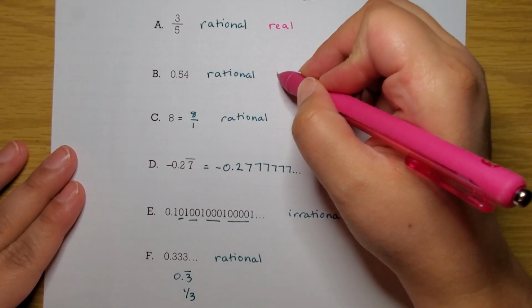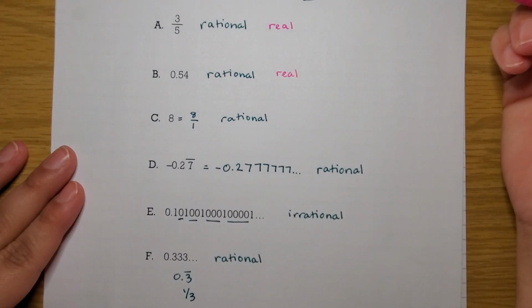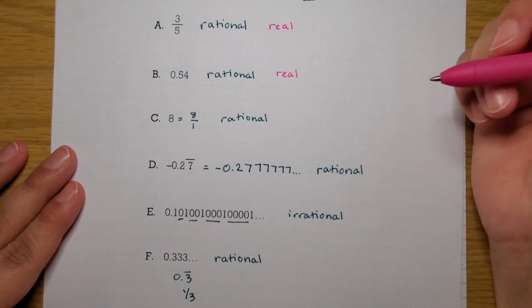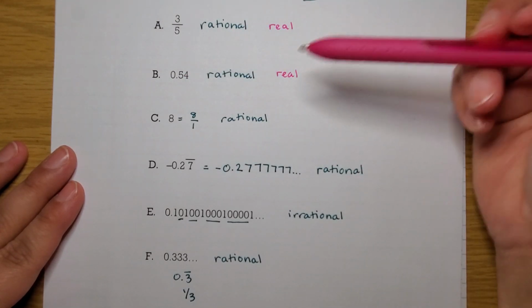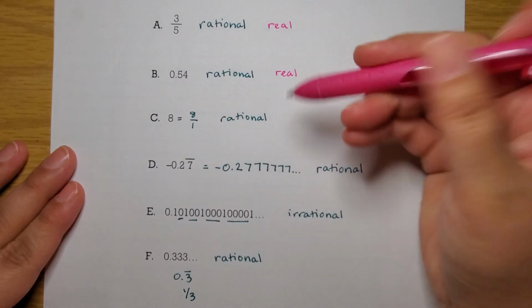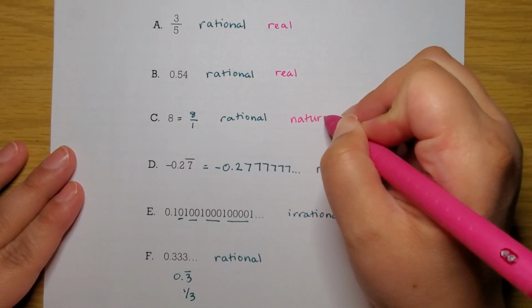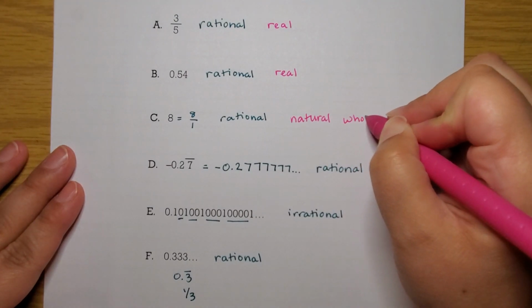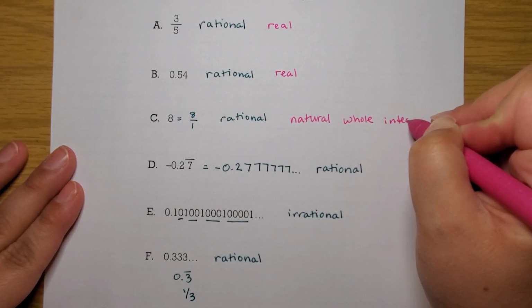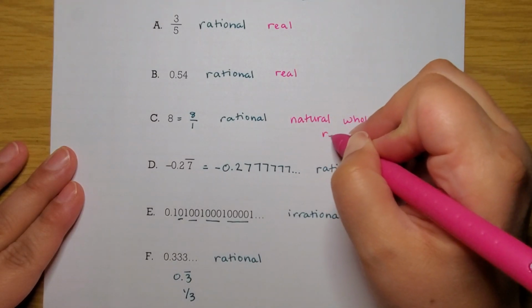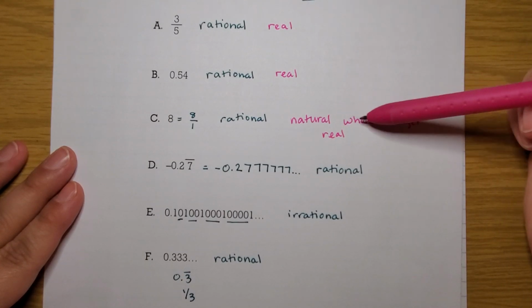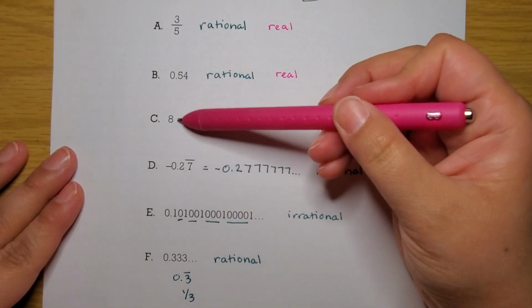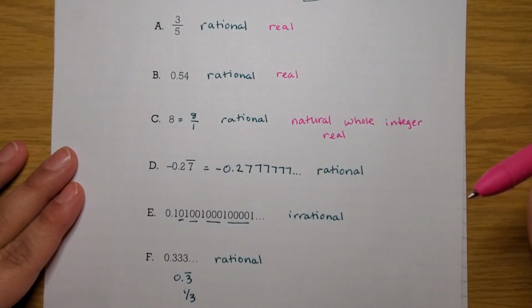54 hundredths is a real number. And again, it's not going to be natural or whole or an integer because it's got values after the decimal point. However, 8 is a natural number and a whole number and an integer and a real number. So it's real because all these numbers are real. And then it's a natural number and a whole number and an integer because it's a whole amount, 8, right? It's a counting number. So since it's a counting number, it satisfies all of them.